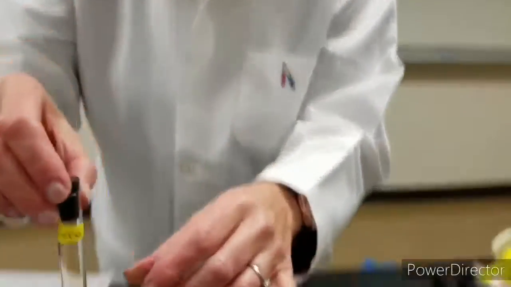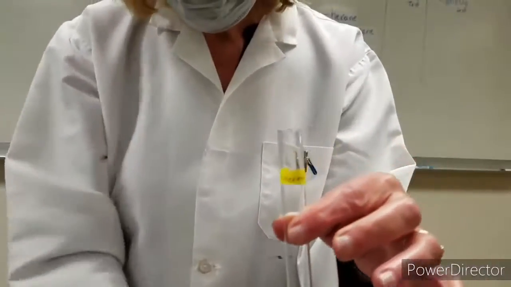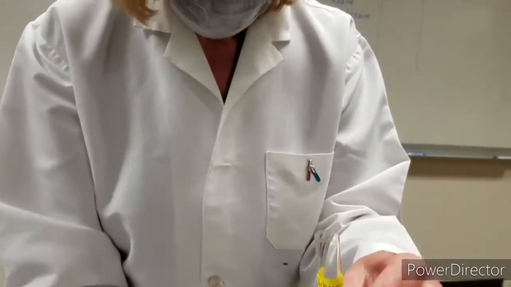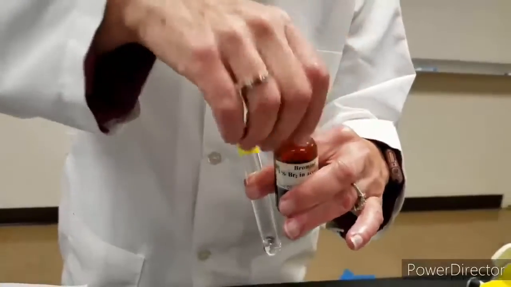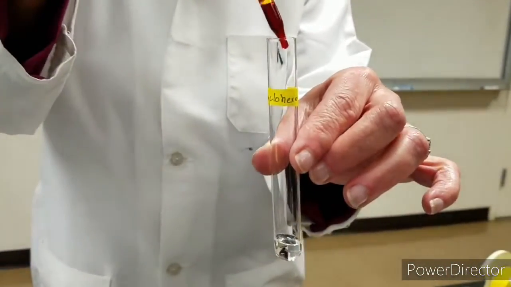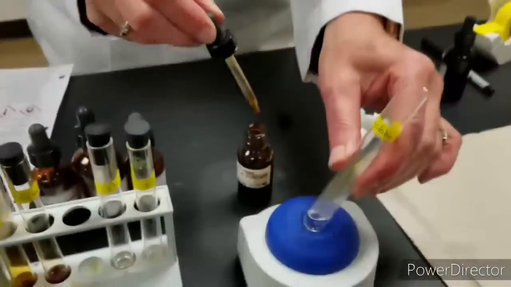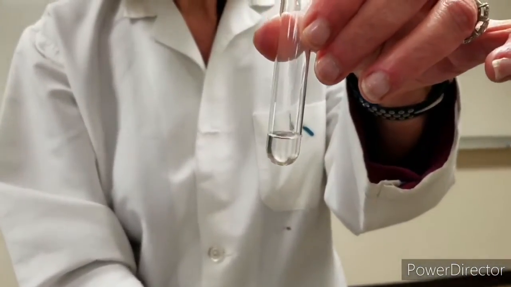Okay. Here is the second test tube, cyclohexene mixed with bromine. And I mix it. And it's colorless.